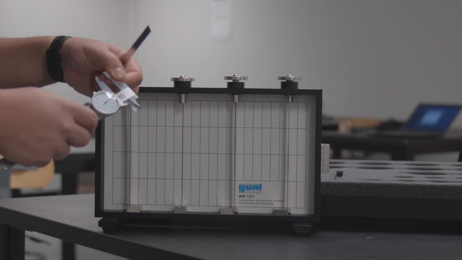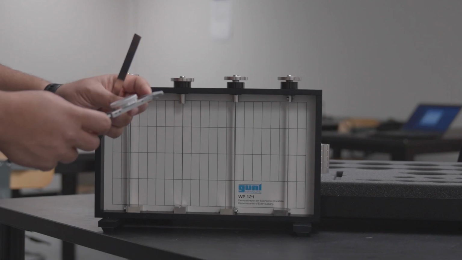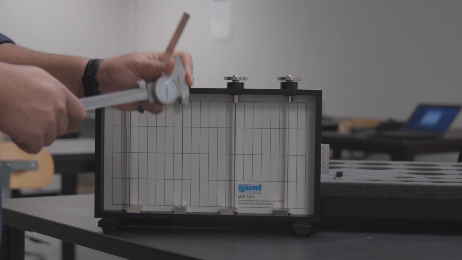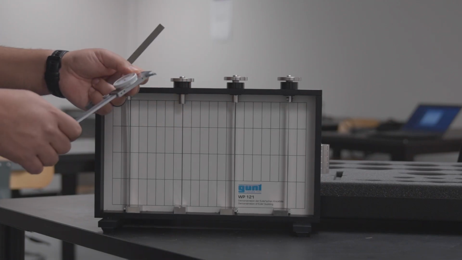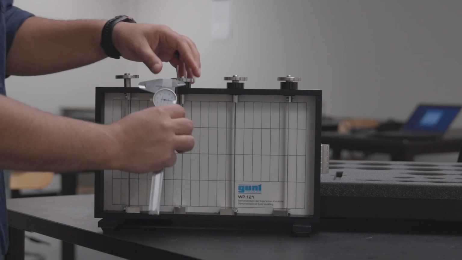If you don't know how to read a caliper, I had to change this to an analog caliper because the digital one ran out of battery. But if you don't know how to use an analog caliper, your TA is going to help you. Pretty simple. So you have the measurements of the thickness and the width.